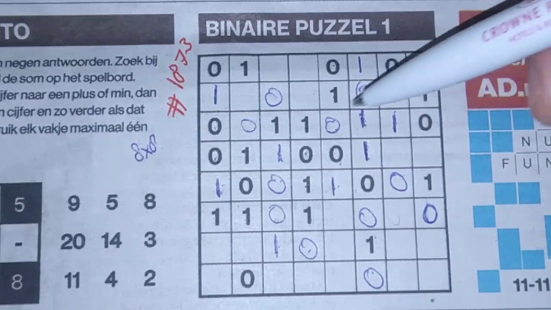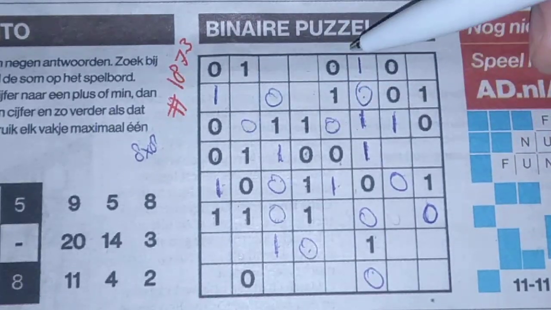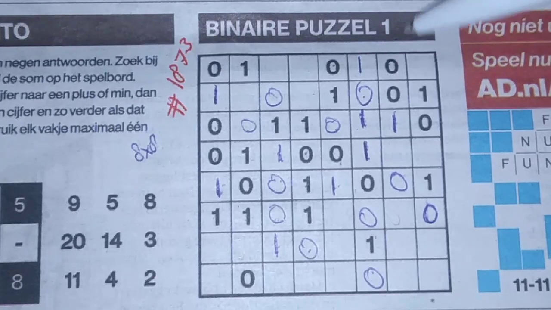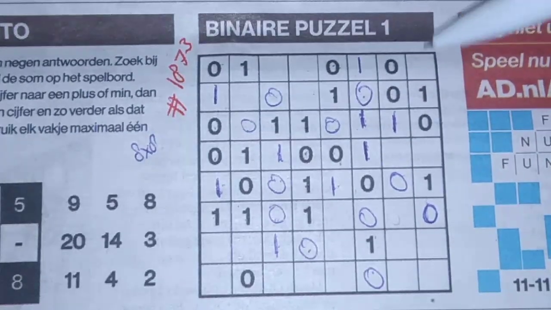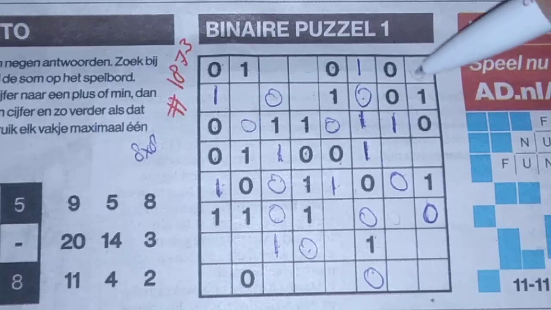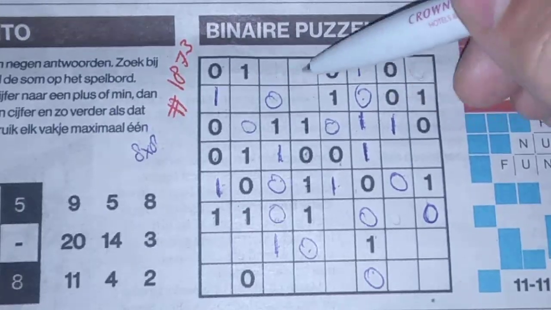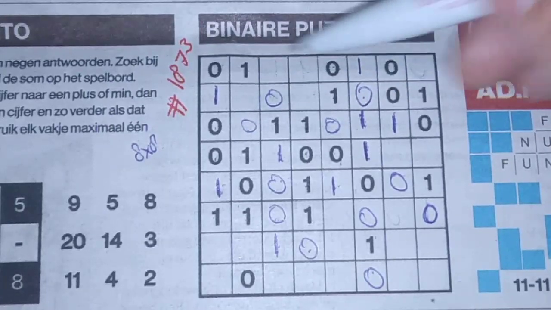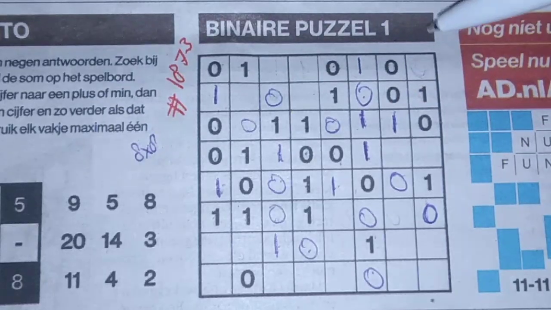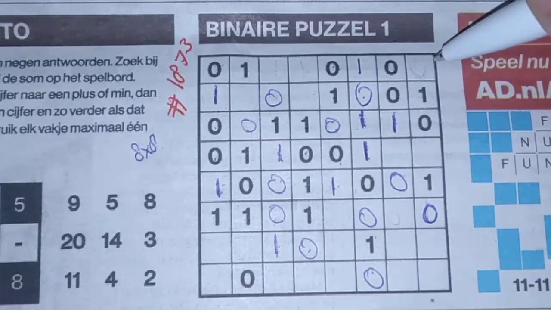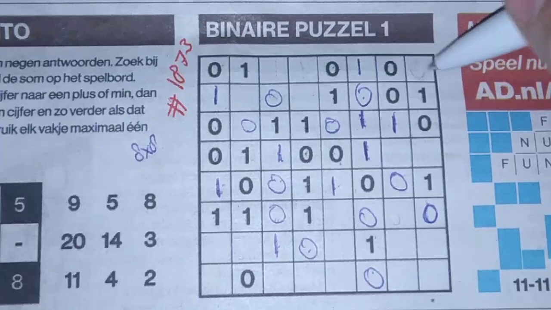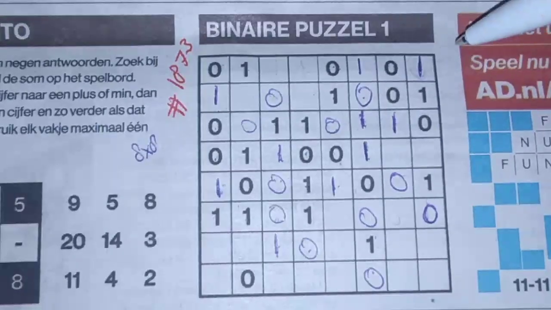And then we have here 3 0s. If I place number 4 here, the 4th 0, then we have 3 1s in a row in this row. Not allowed. One of the rules, so this cannot be a 0, this should be a 1.